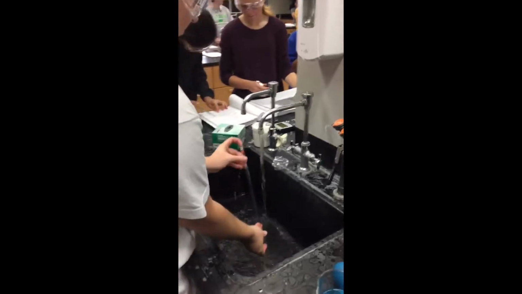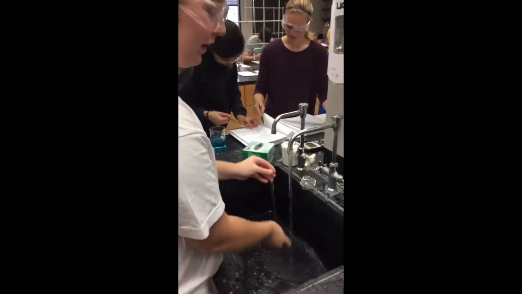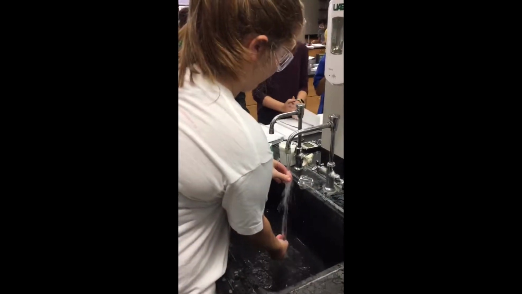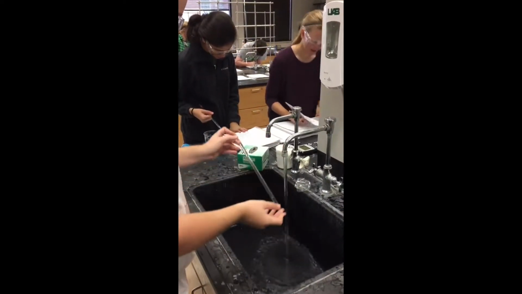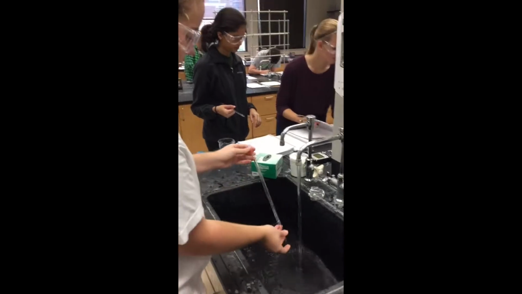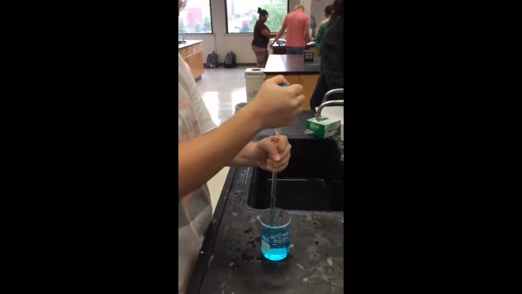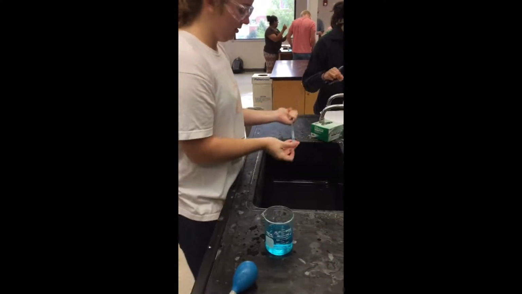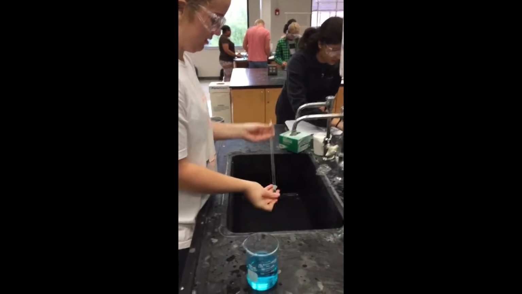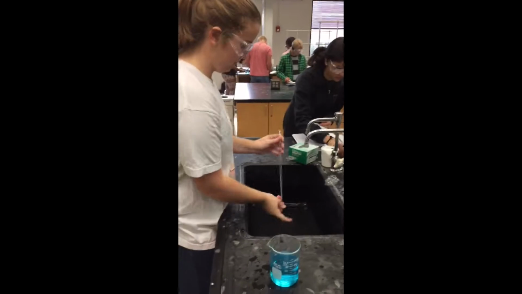Prime your pipette by rinsing it with water. Then rinse it with the solution. Do this by drawing up the solution: place the pipette into the solution and place a bulb on top. Squeeze the bulb and slowly release.